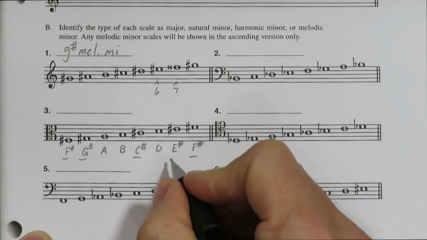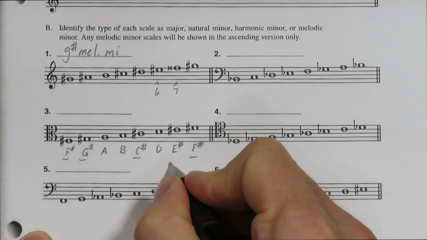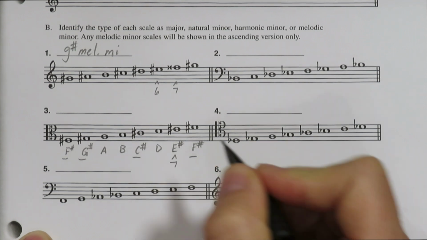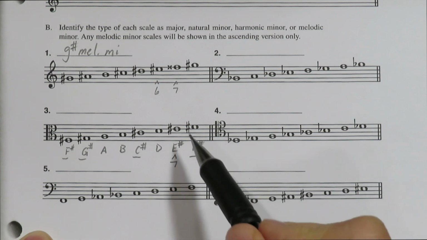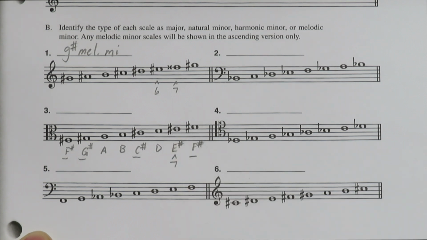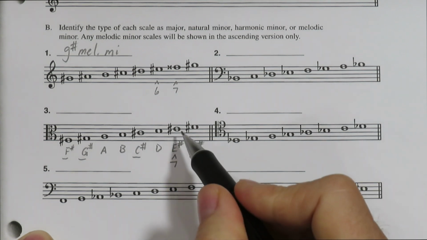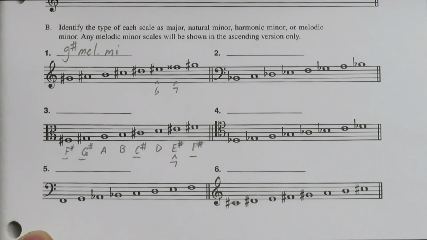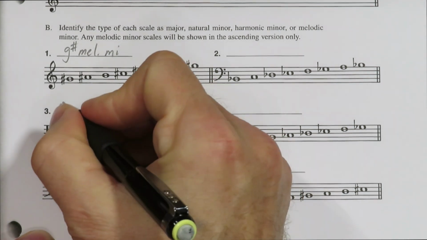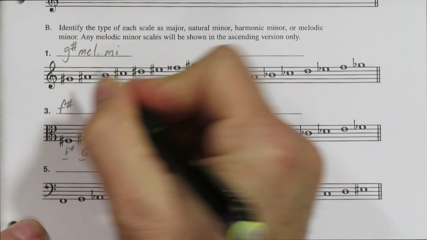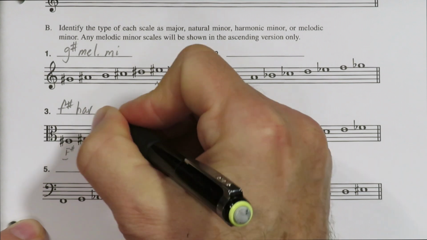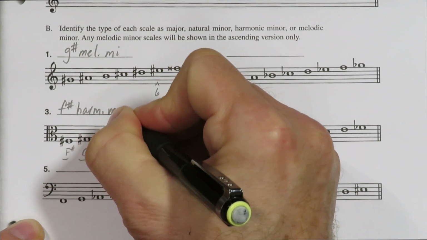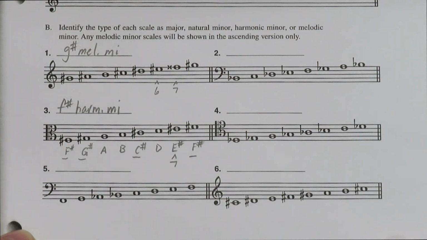So here's scale degree 7. And we see that the E is raised a half a step. So we know that that is the harmonic minor scale because the 7th scale degree is raised. So we have the F sharp harmonic minor. Okay?